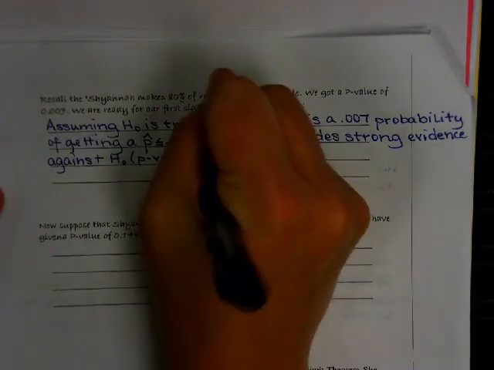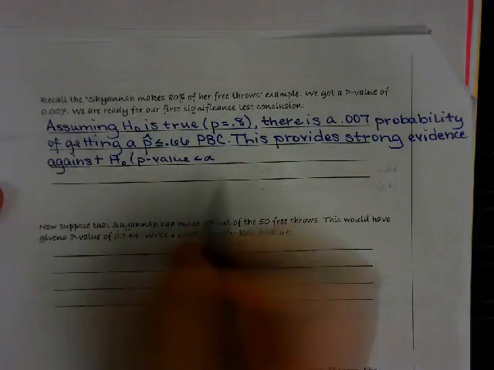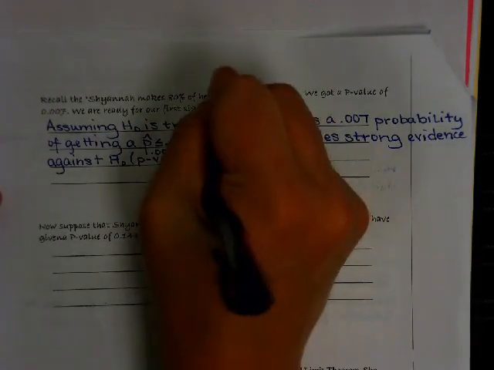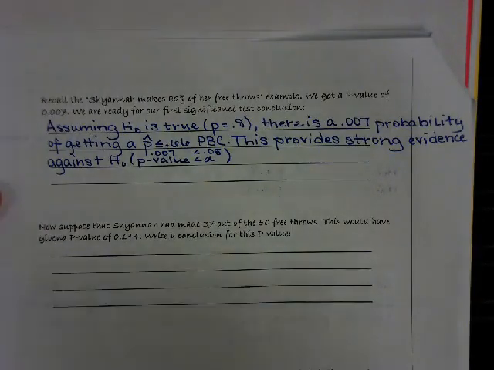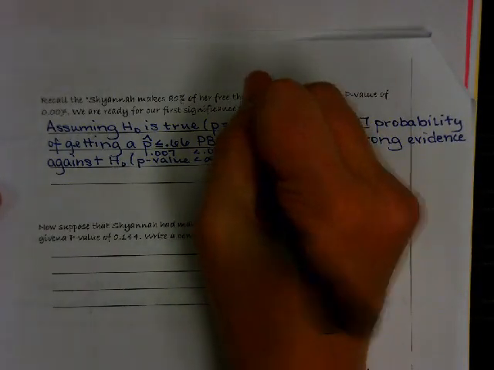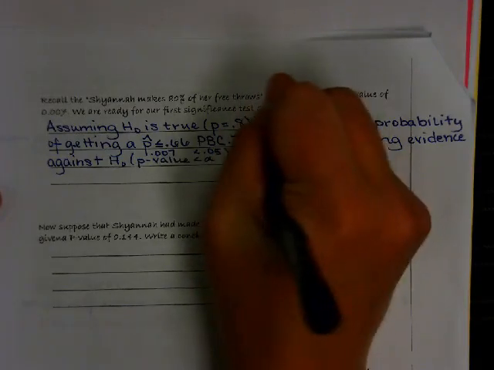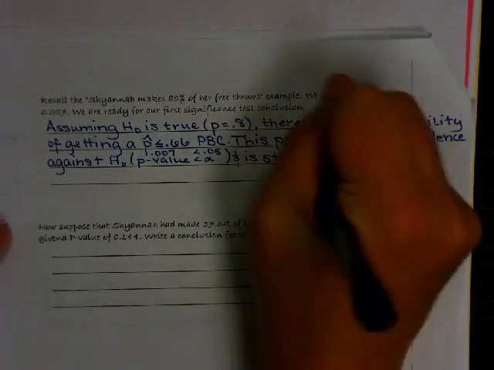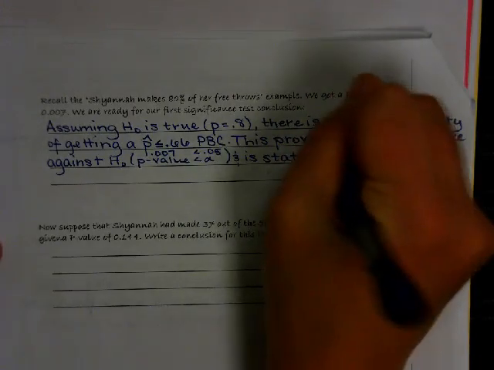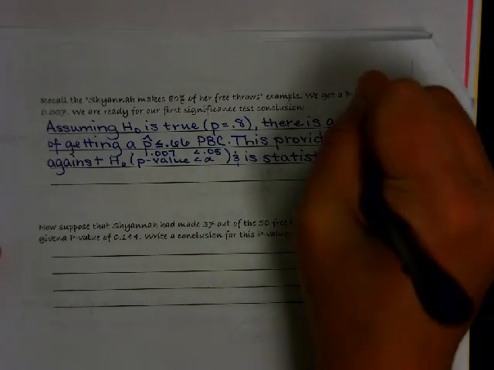And is statistically significant at alpha equals 0.05.